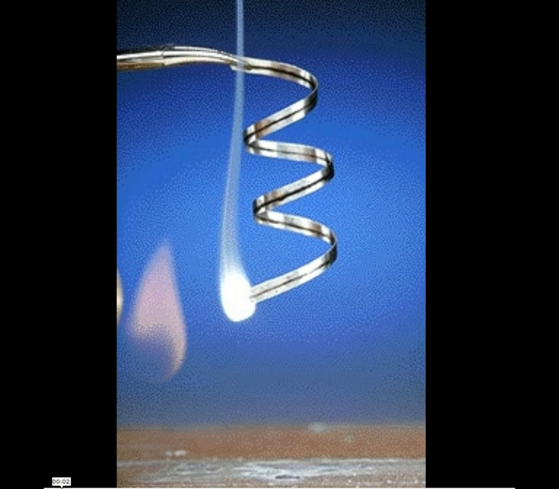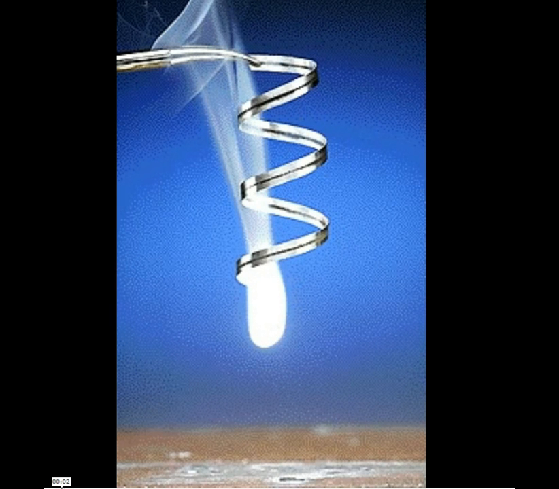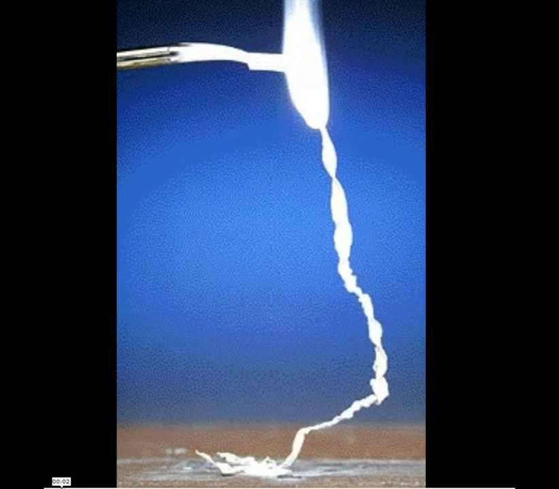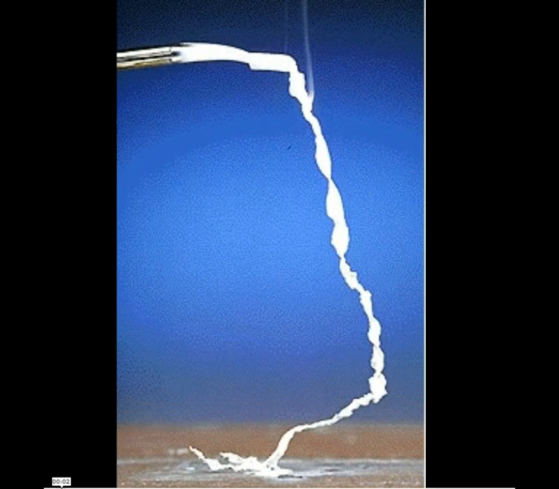When magnesium metal burns, the product of the reaction has a greater mass than that of the original magnesium. John Dalton's atomic theory successfully explained this seemingly strange result.